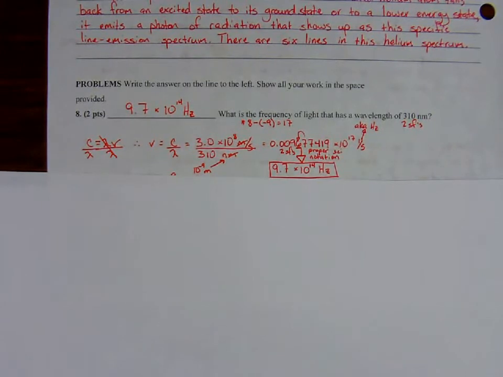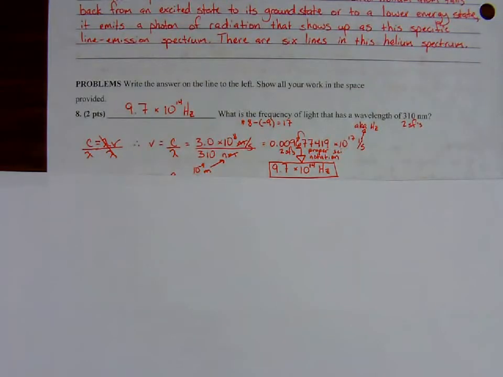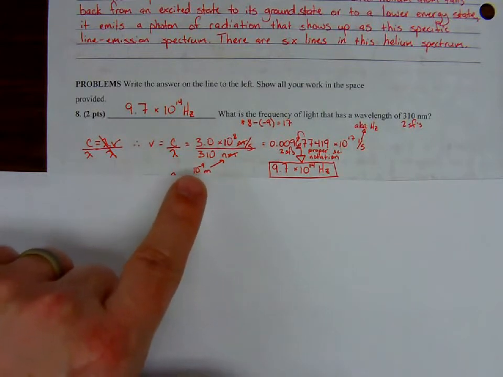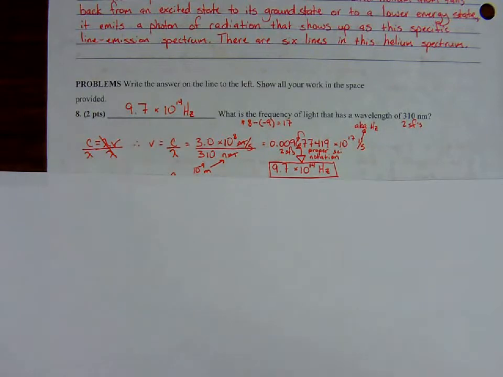Well, you can do that pretty simply by replacing the n in nano by times 10 to the negative 9 power. Okay, because it actually takes 10 to the 9th nanometers to add up to 1 meter.